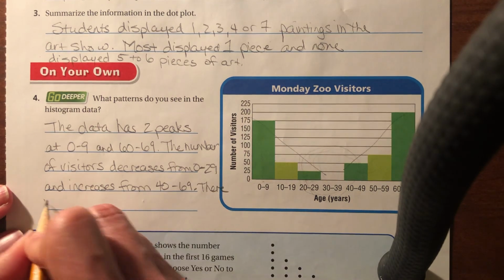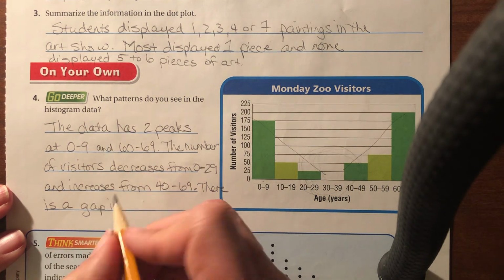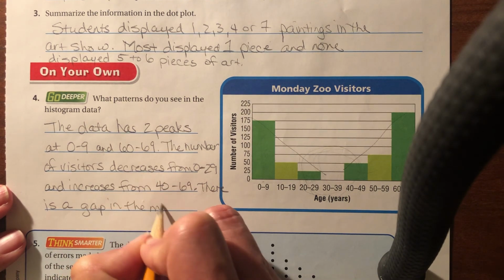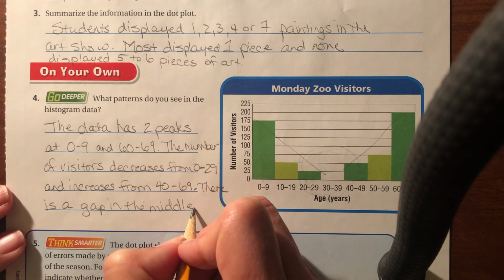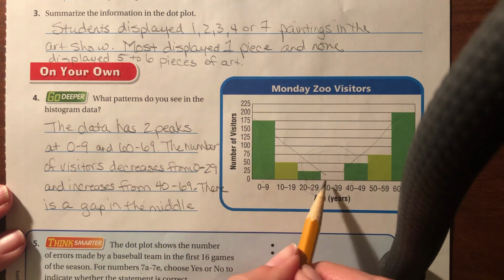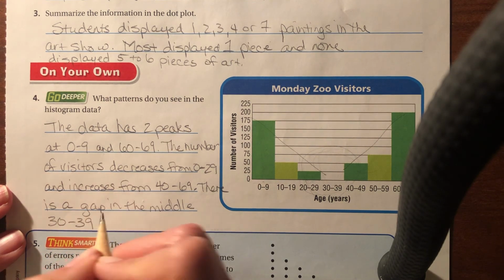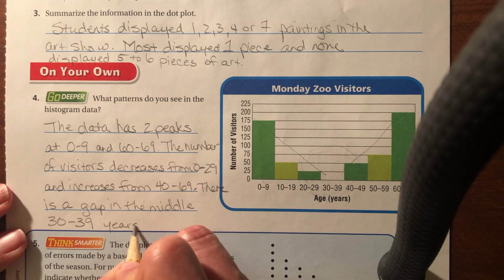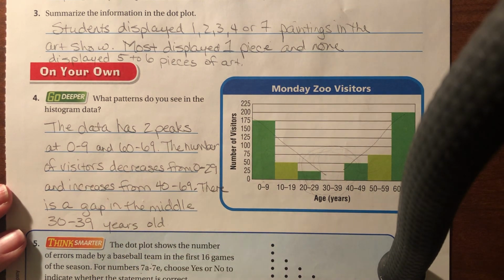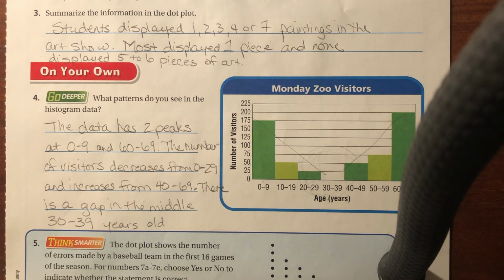There is a gap in the middle, which is what, 30 to 39? 30 to 39 years old. Okay, great. Go ahead and give your PMT a try.